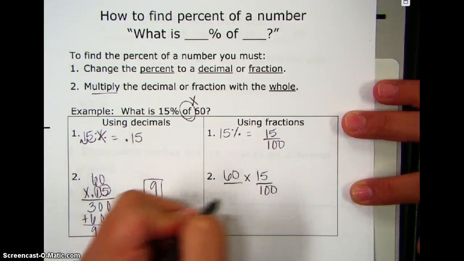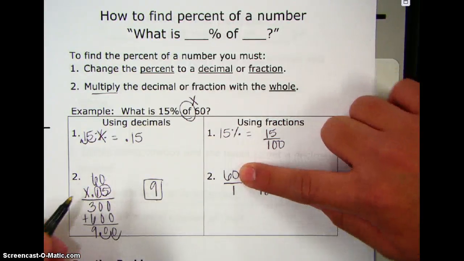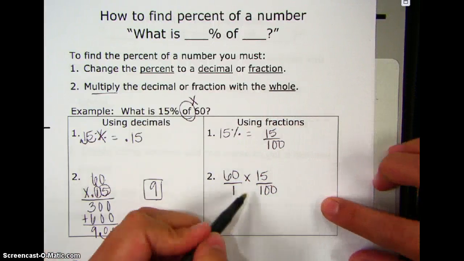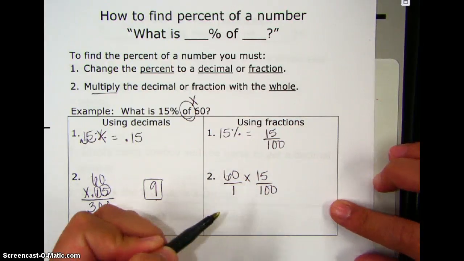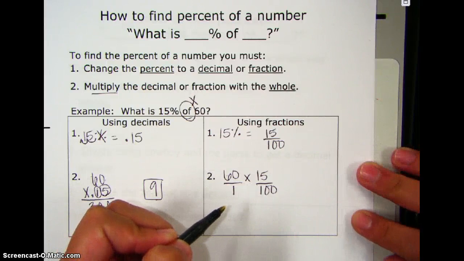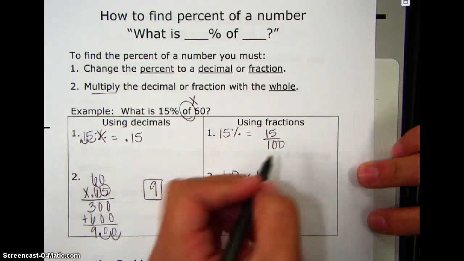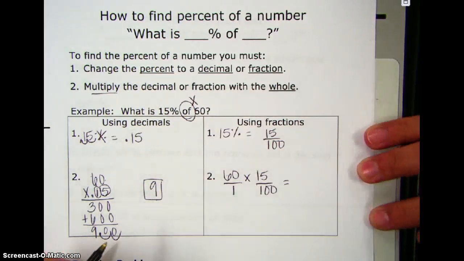Well, hopefully we remember that if we have a whole number and we want to make it look like a fraction, that means we put it over 1 because 60 divided by 1 is still 60.